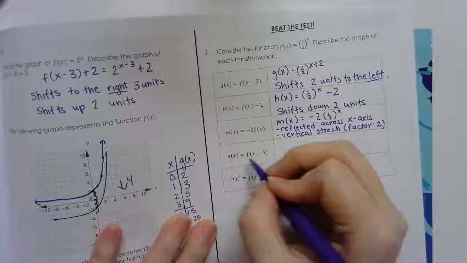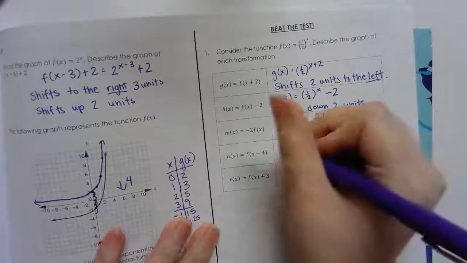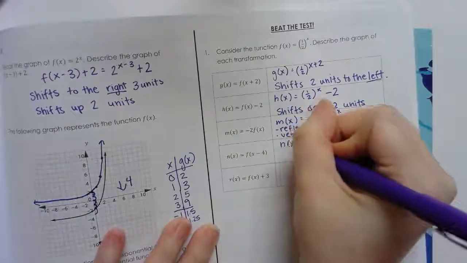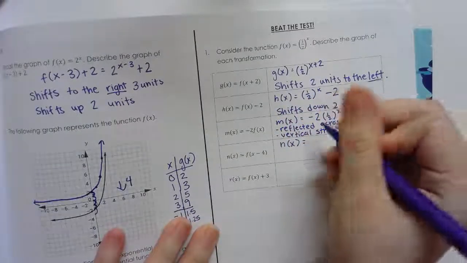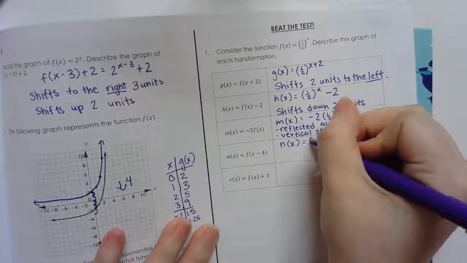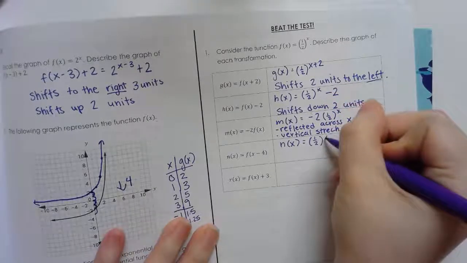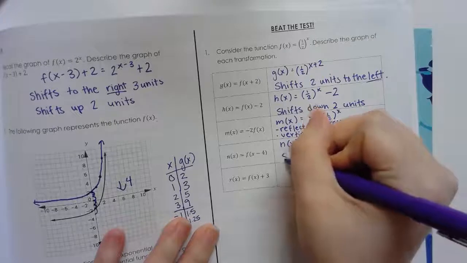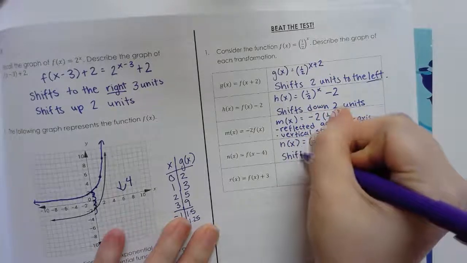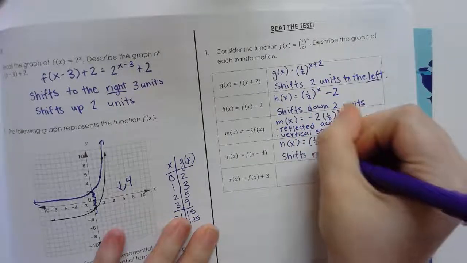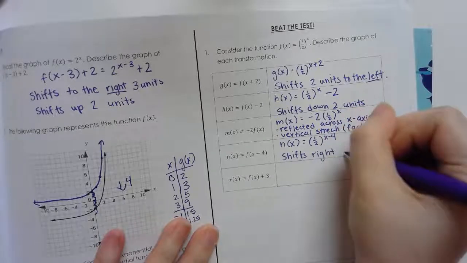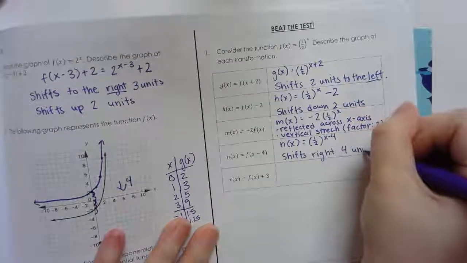Okay, if we have the f of x minus 4, then that's n of x is equal to the 1/2 to the x minus 4, which means it shifts right 4 units.